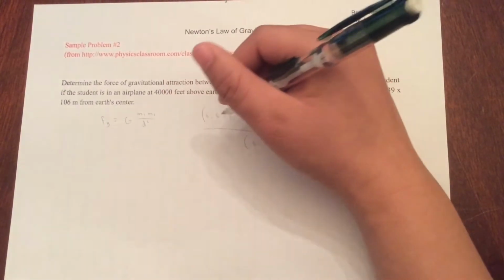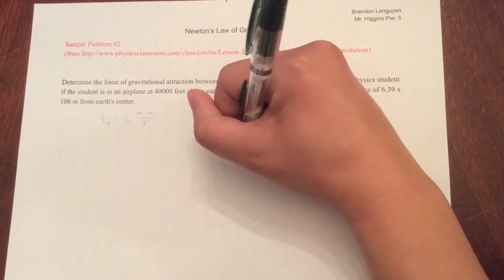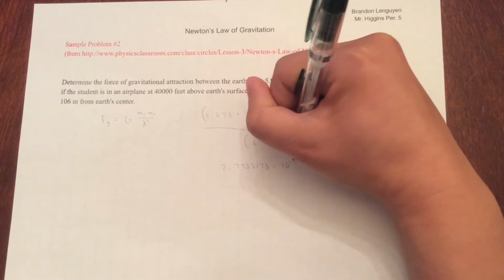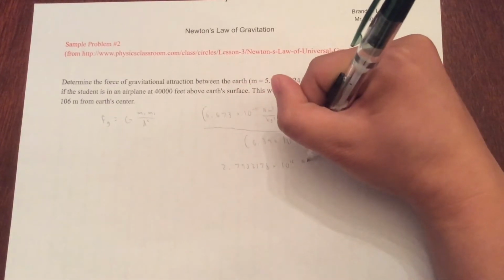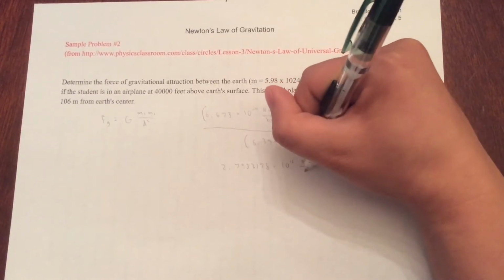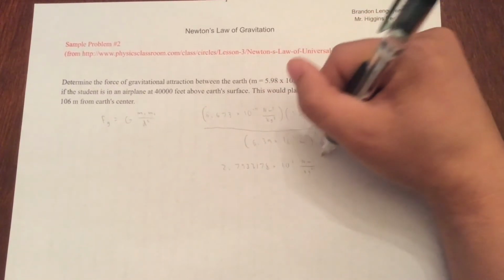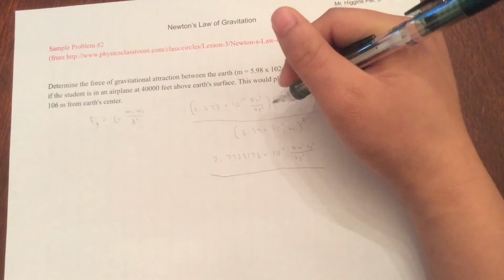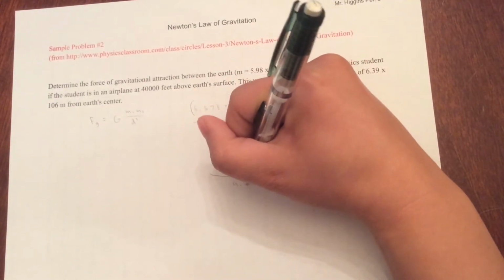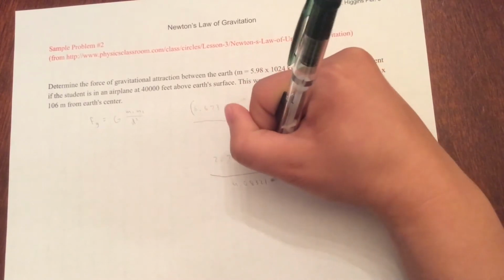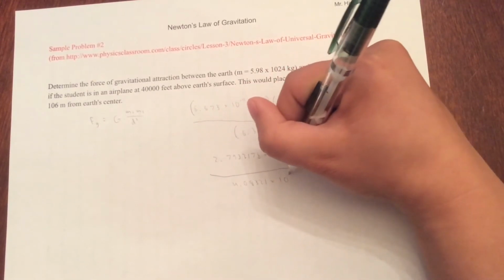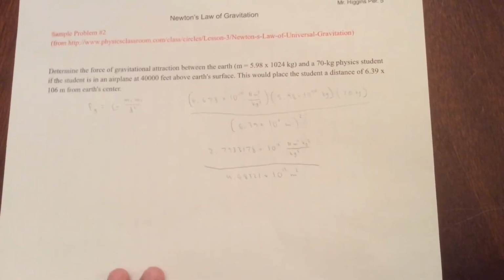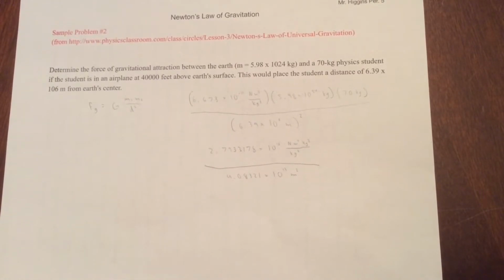On top we have, and on the bottom we have. Now the reason why I'm doing this is to point out the units.